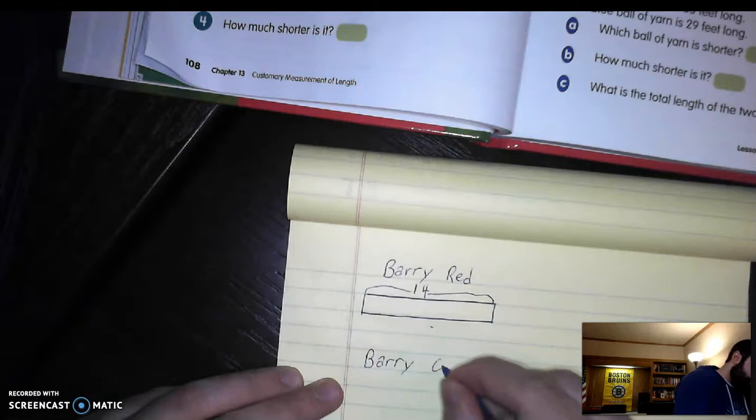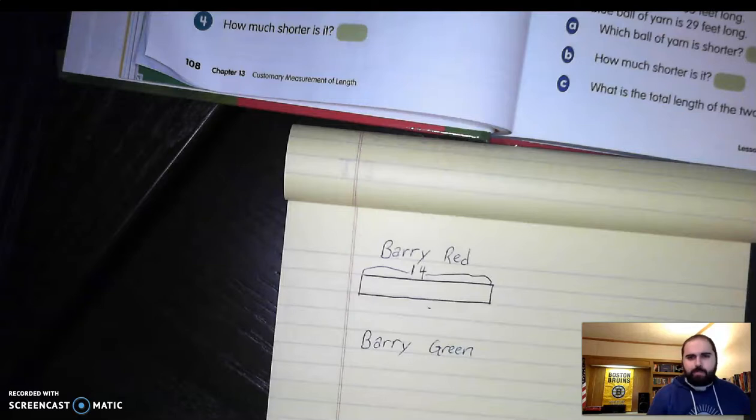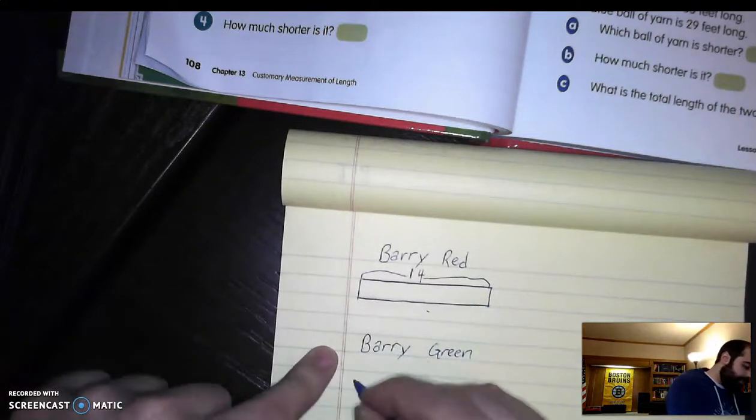And Barry's green one is 22 feet long. Now, let's think about it. Is 22 feet more than 14 or less than 14? You're right. It is more. So the bar model for this green one should be longer than the 14 one, right?